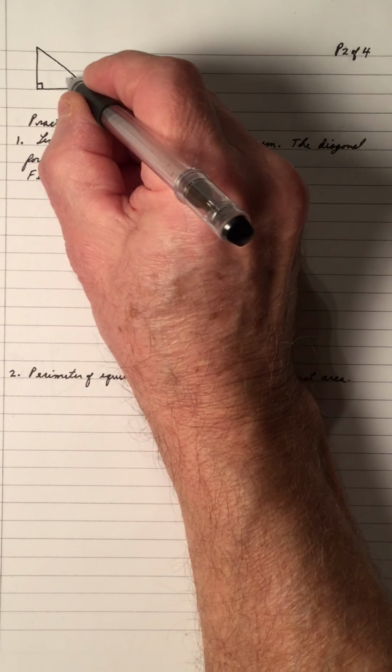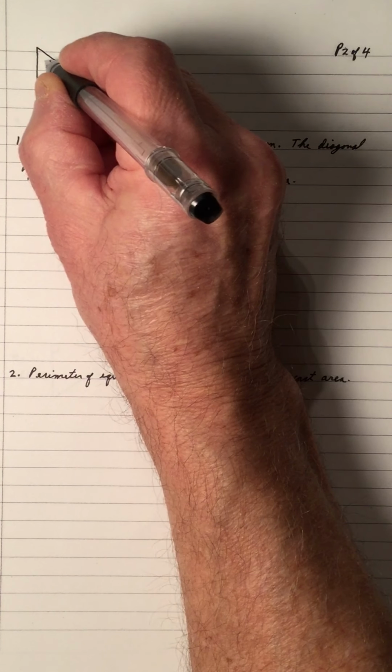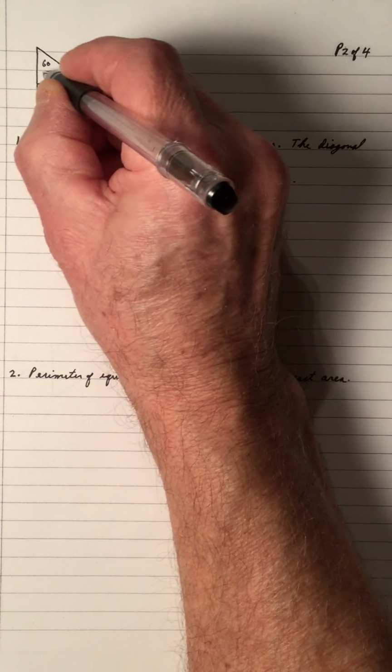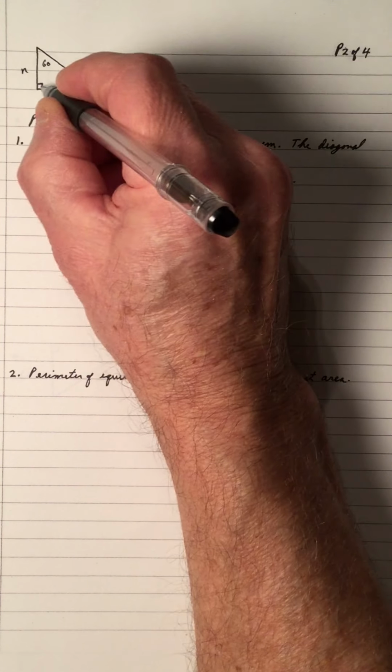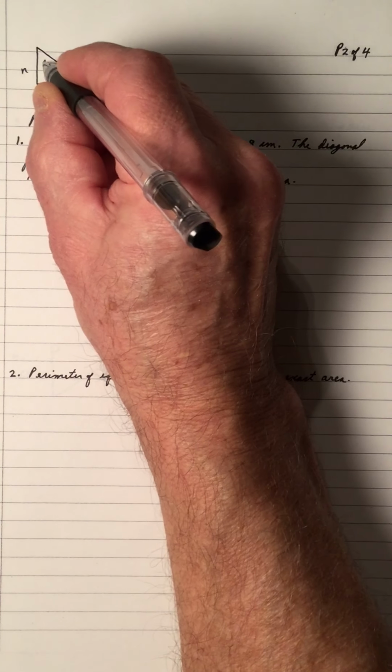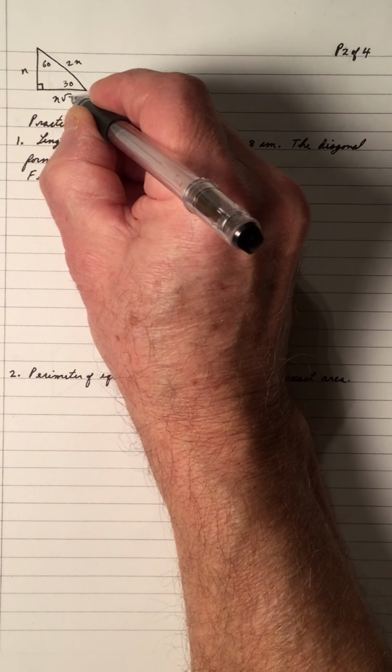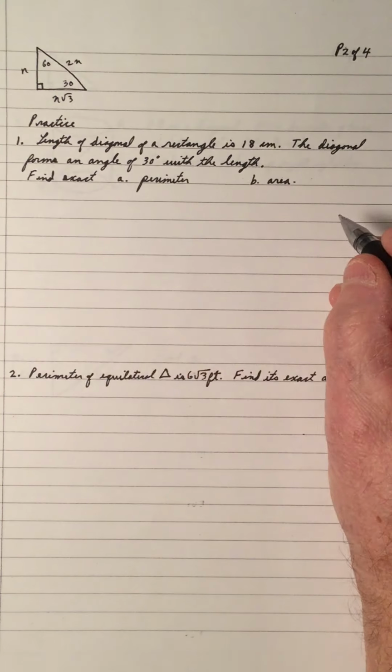We have a triangle at the top, so we write the 30 and 60-degree angles in. Opposite the 30 is n. Opposite the 90 is 2n. Opposite the 60 is n root 3. We're going to use that in the questions in this video.